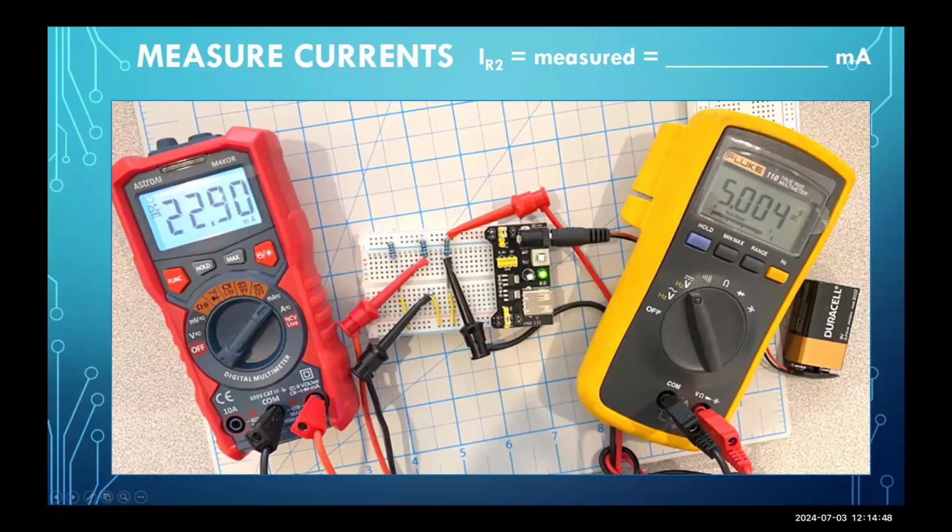The second jumper is removed, creating an open in my second branch. Connect the red lead to the positive side of the open, black lead to the negative side of the open, and I'm measuring 22.90. We calculated 22 and change for the second current, and yes, we are spot on.